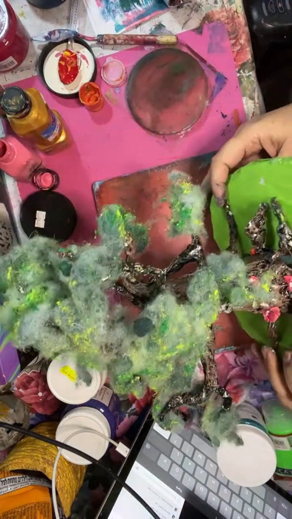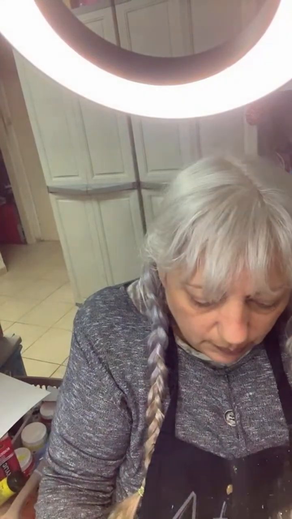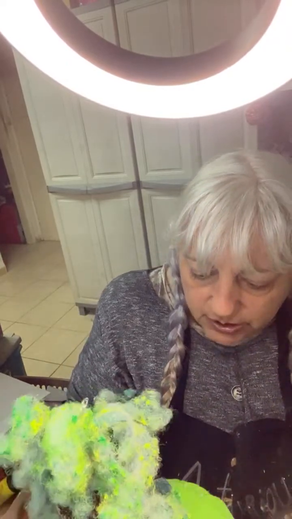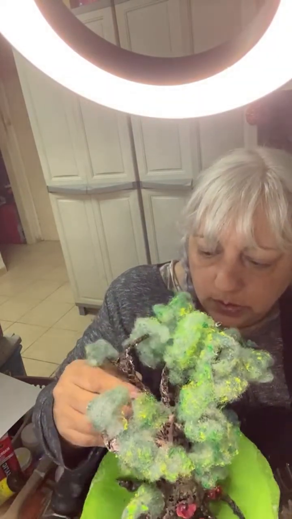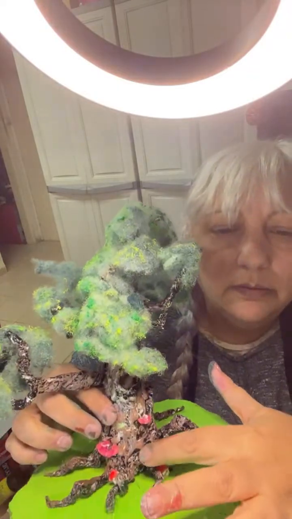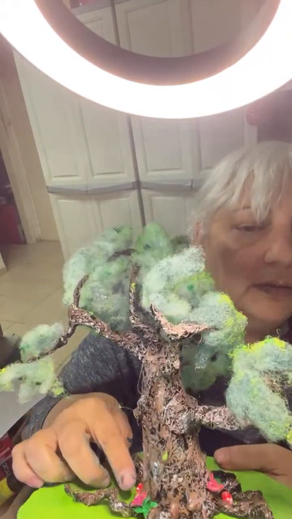Just before I go, maybe I will put the camera in the other position so I can say goodbye. And also I can show you what I used to do the post for Patricia today. I used this tree that I made with a little bit of fungus and flowers.